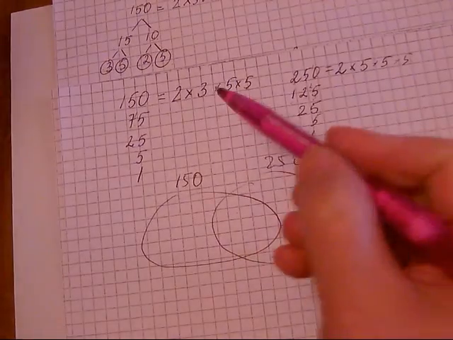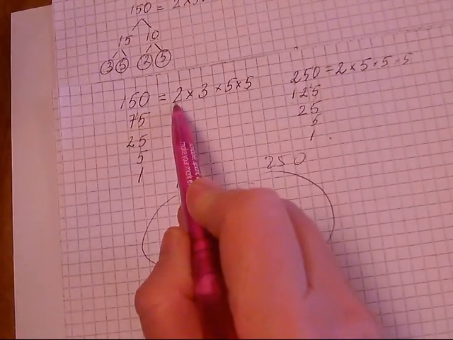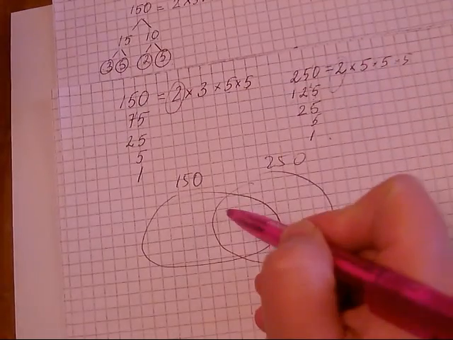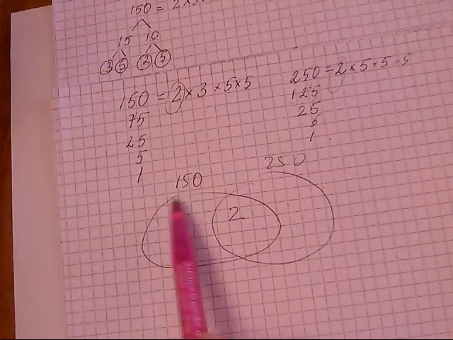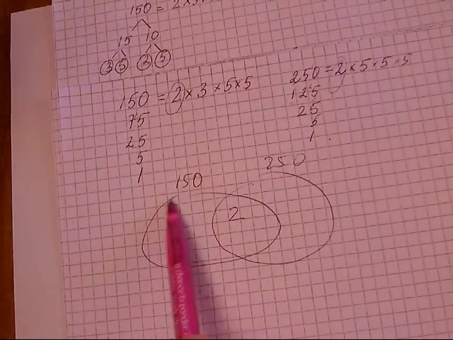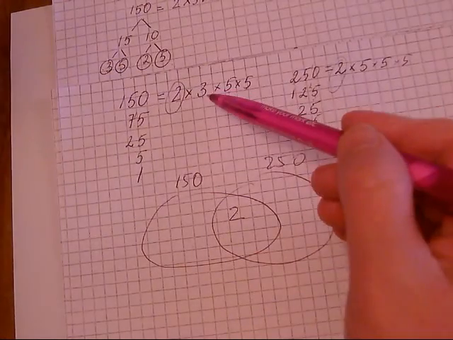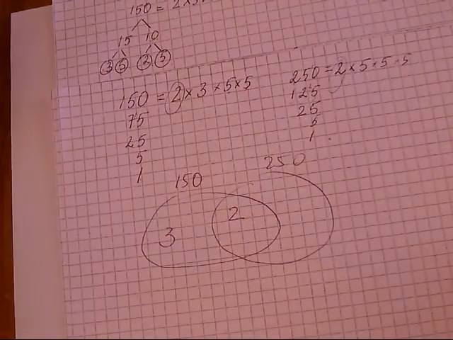So for example, which factors will have to be written here? Number 2 is in both of them, right? When I write number 2 here, then this factor belongs to both 150 and 250 at the same time. 3 is not in 250, so I will write it outside.